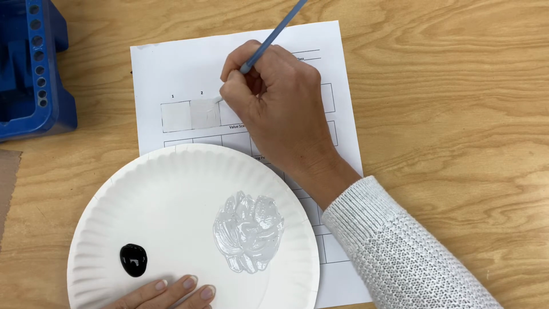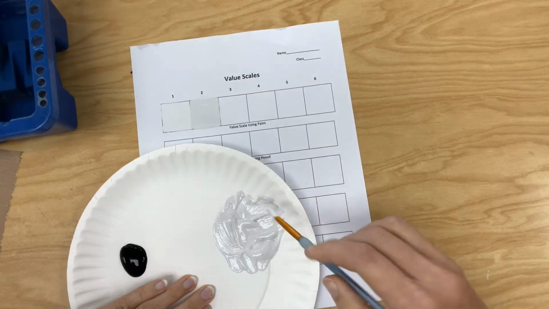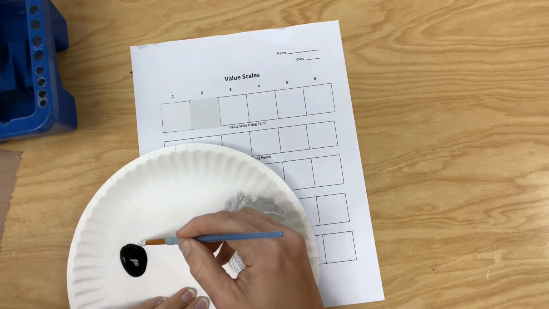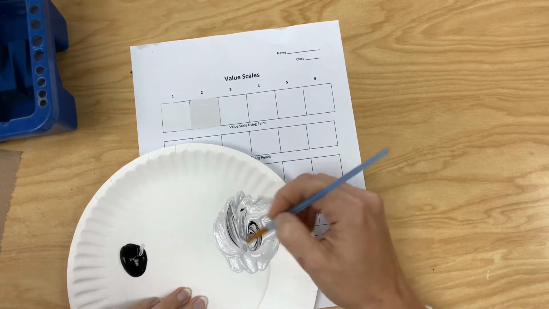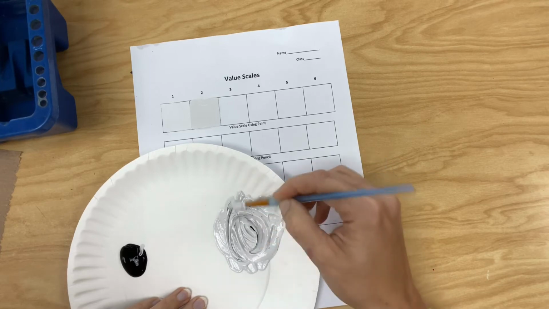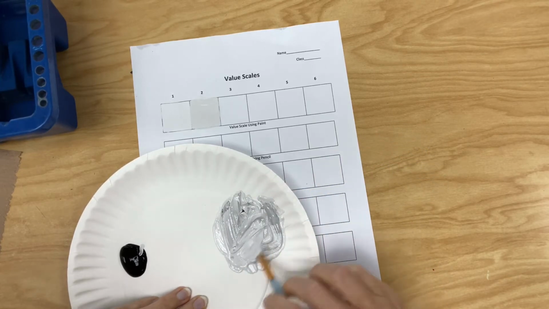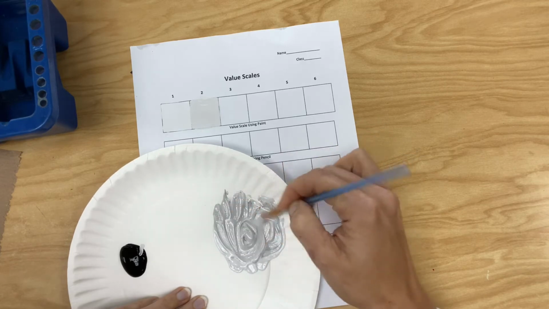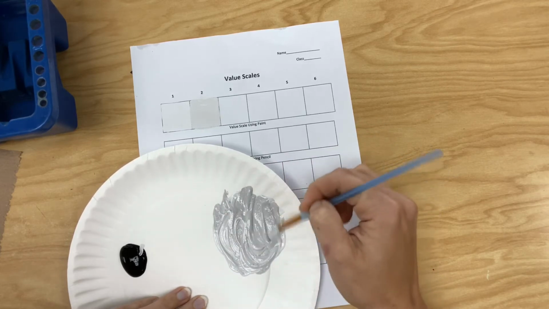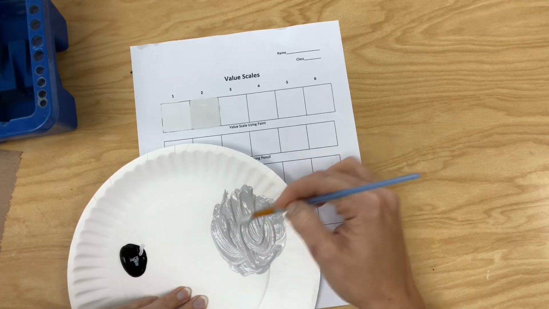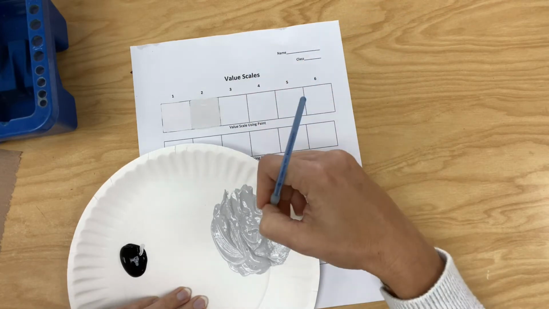For box number 2, you do not need to wash your brush in between. All you're going to do is dip your paintbrush into the black and get another little dot and mix it thoroughly into your previous palette. So we're not making a bunch of little different colored areas on our paper plate. You're just constantly mixing to that same blob of white with your first tint and then your second tint. You're going to add more to create your third tint, and it's going to gradually get darker and darker and darker.